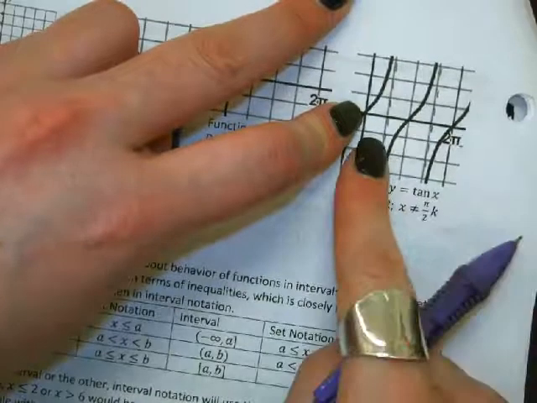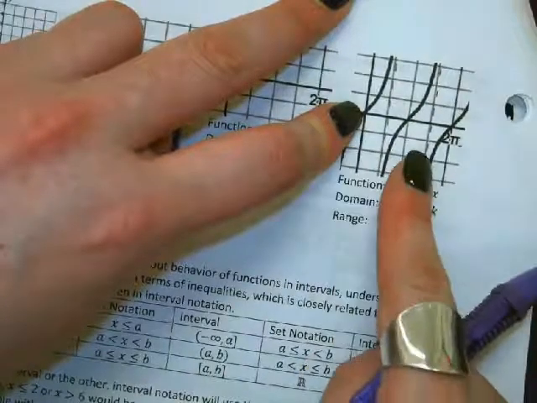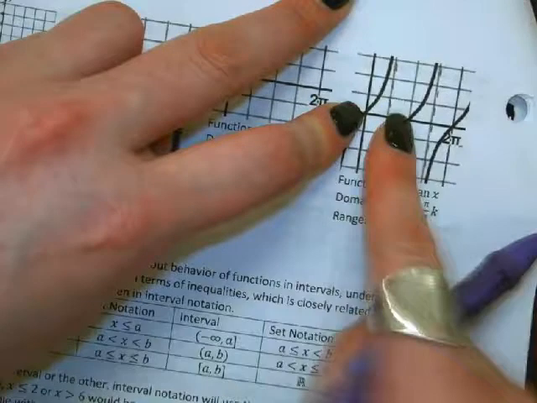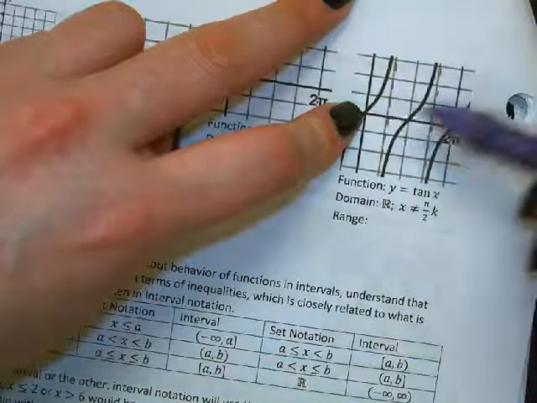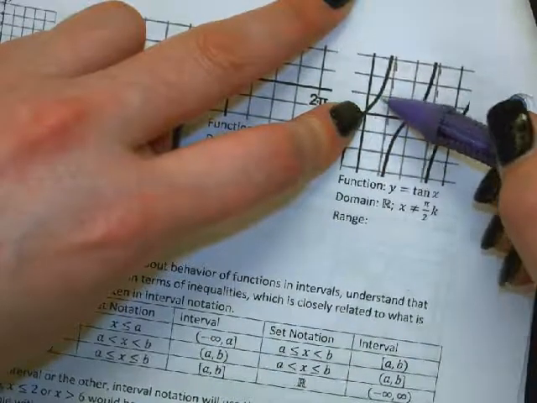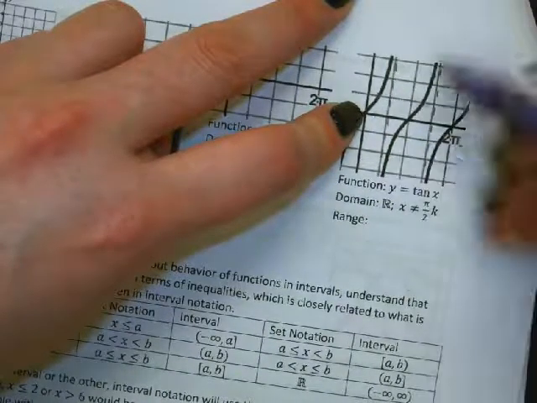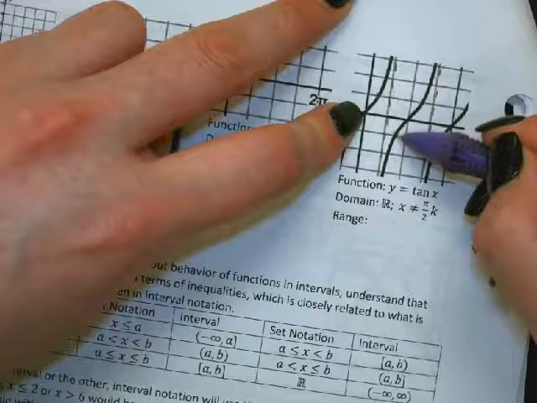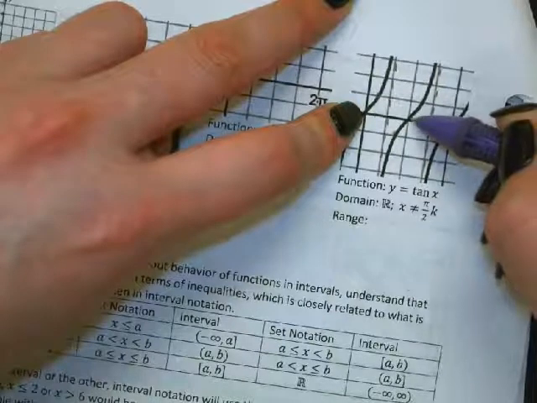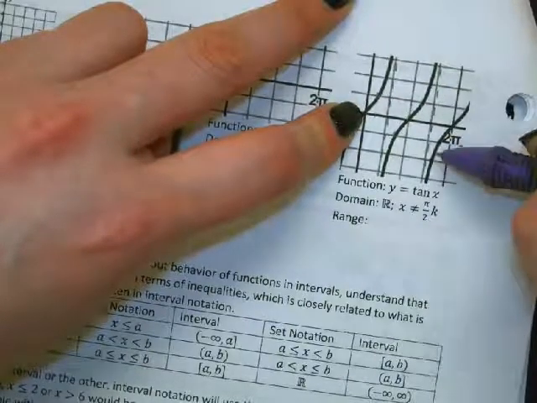So this is pi halves, 3 pi halves. Here's pi right here. So this is my pi halves, pi fourths. This is me plugging in pi fourths and getting 1. This is my asymptote, plugging in 3 pi fourths, getting -1, getting 0, getting +1, then the asymptote.